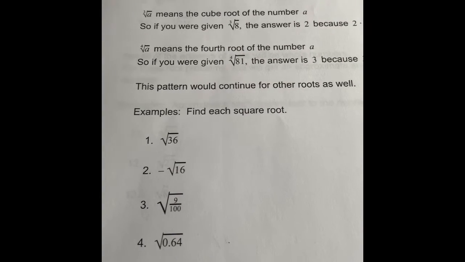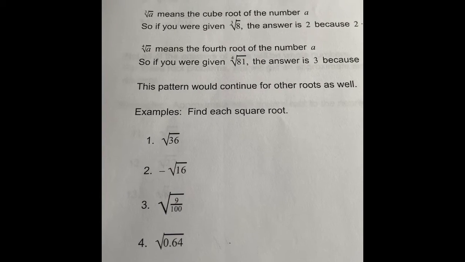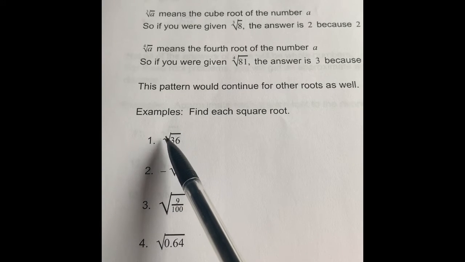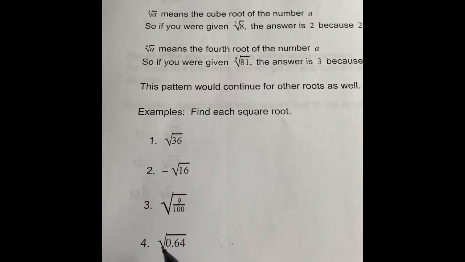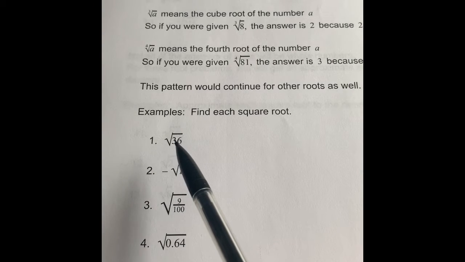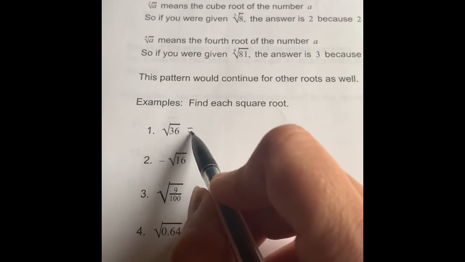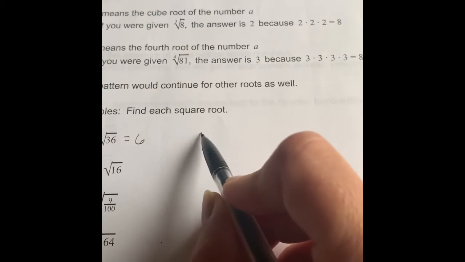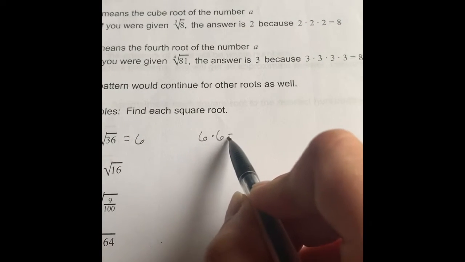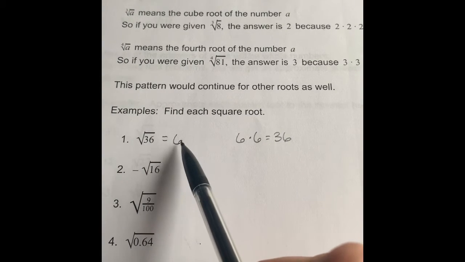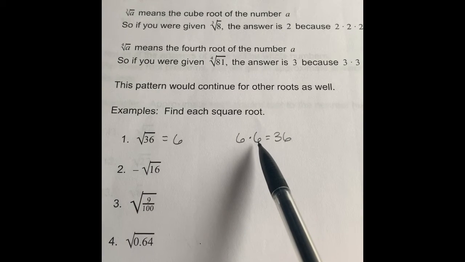So if you were looking at these examples, this time we're only working with square roots, so the imaginary number that's sitting here is going to be a 2 in all of these problems. So we're looking for what number can we multiply to itself twice in order to get 36. So our answer is going to be 6 because 6 times 6 is 36. All you're going to need to come up with is this answer, but I'm going to explain why the answer is what it is over here.